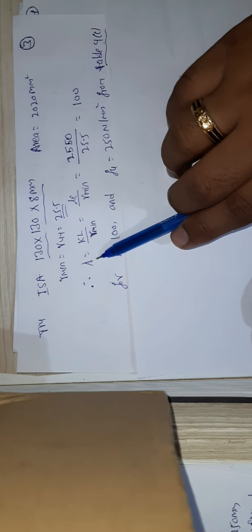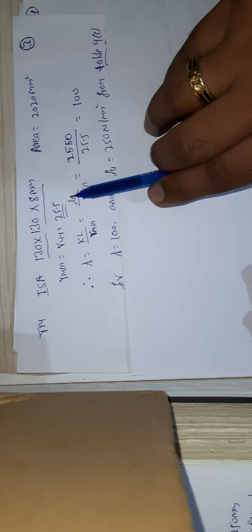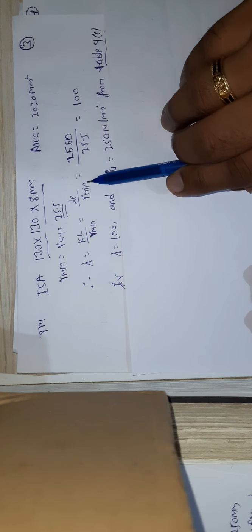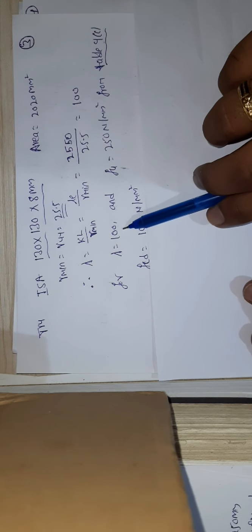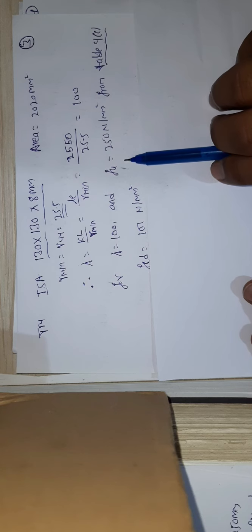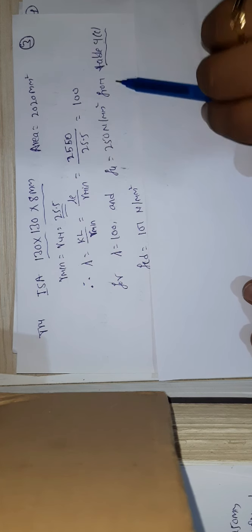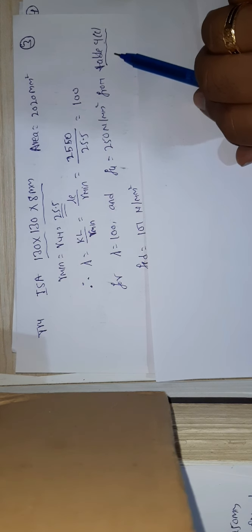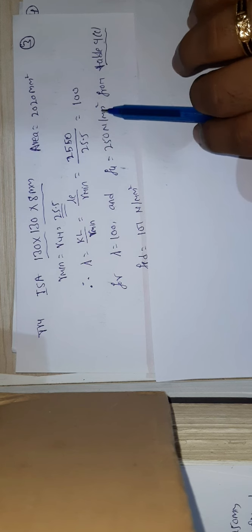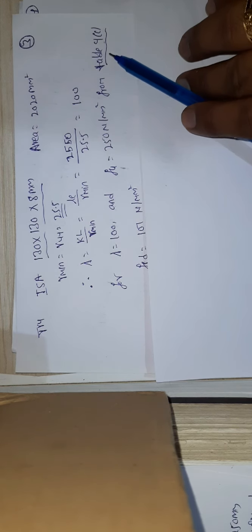Then I calculated lambda. Lambda means the slenderness ratio, the effective length divided by r minimum. You do it and you will get the lambda value. So for lambda equals 100 and yield stress equals 250 Newton per millimeter square, once again you need to go for table number 9C for buckling class C. It is an angle section, so it belongs to buckling class C.